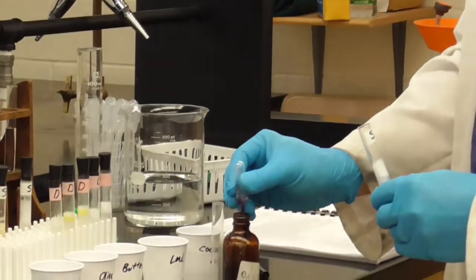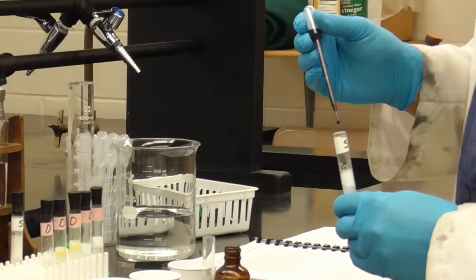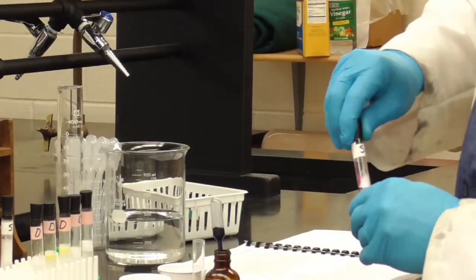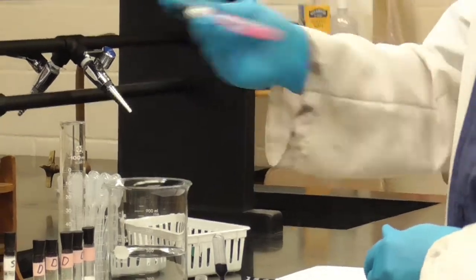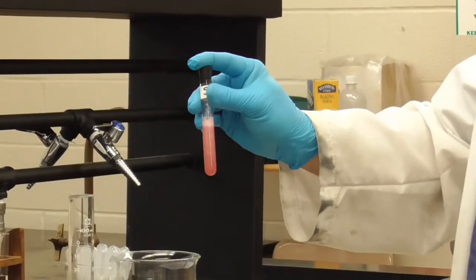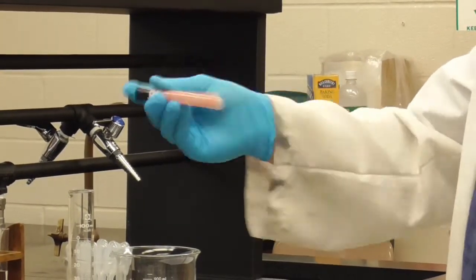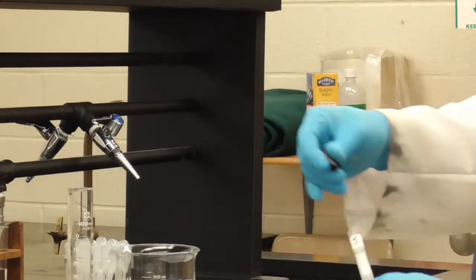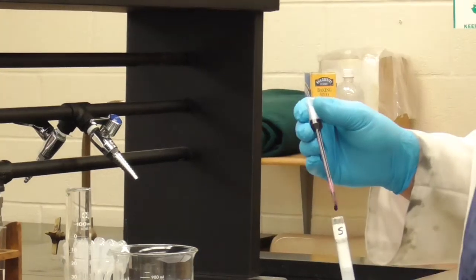Lard with soap. And coconut oil with soap.